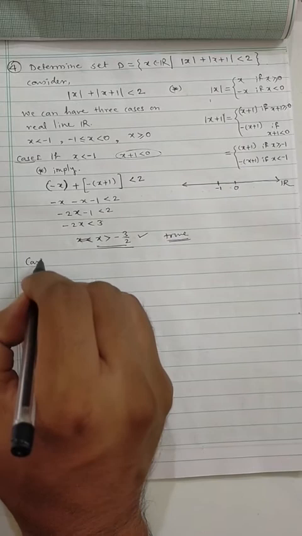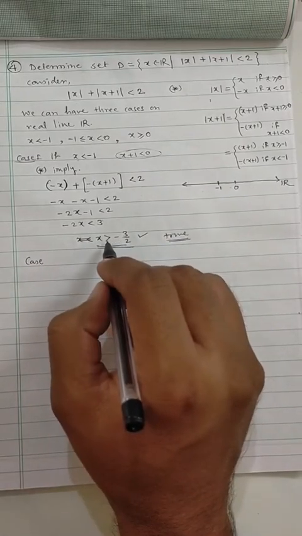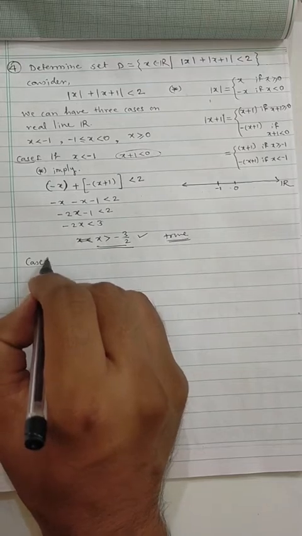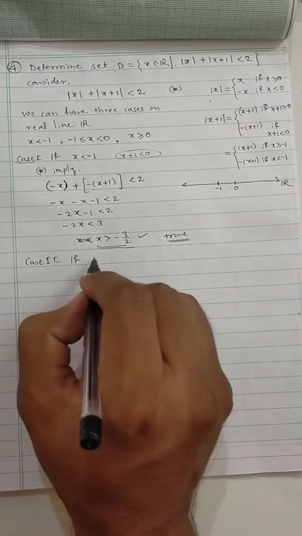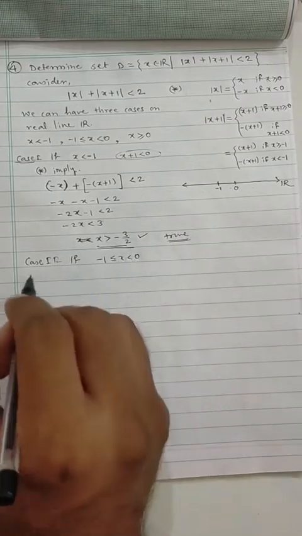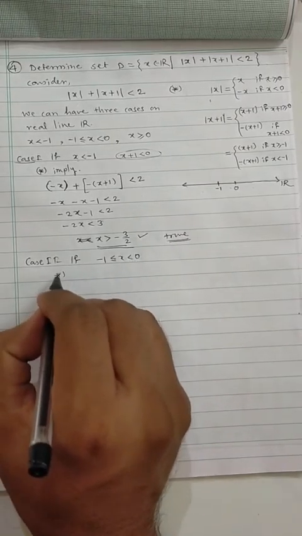Second case, if x lies between -1 and 0, so what will star imply?